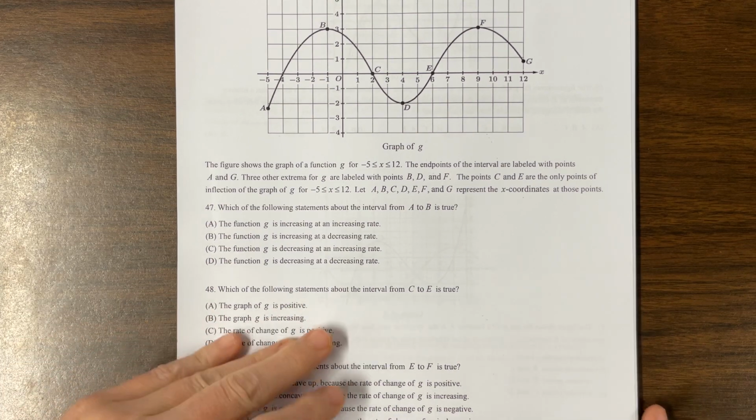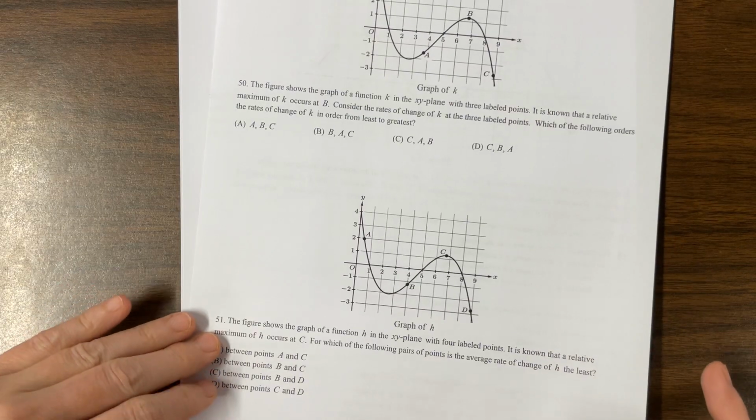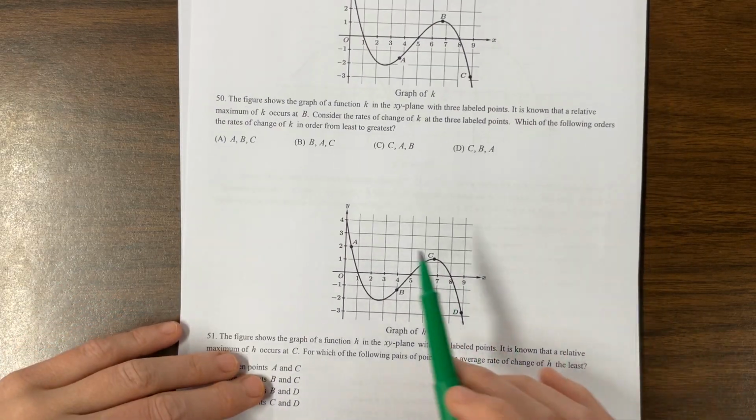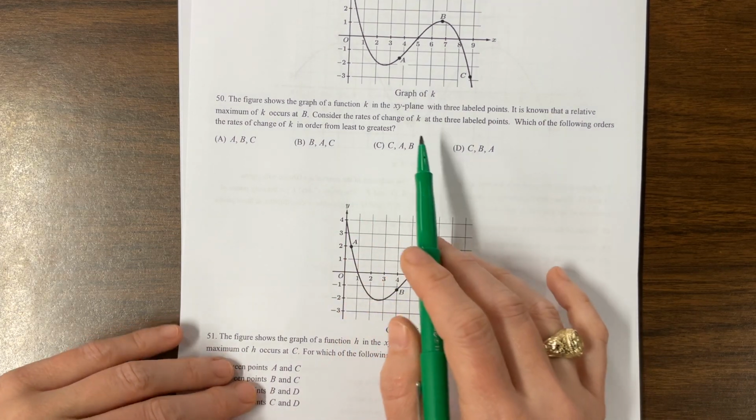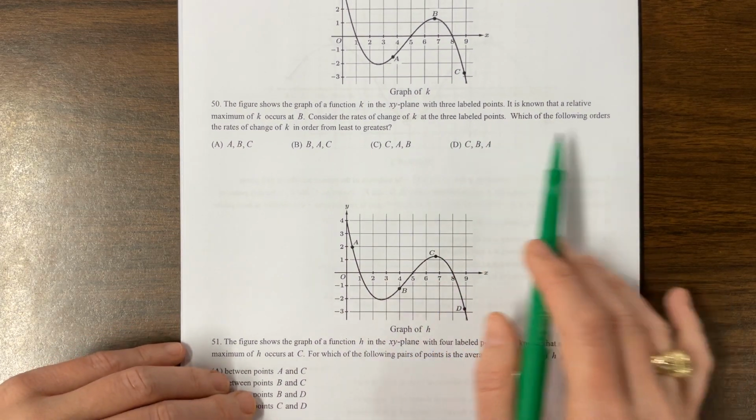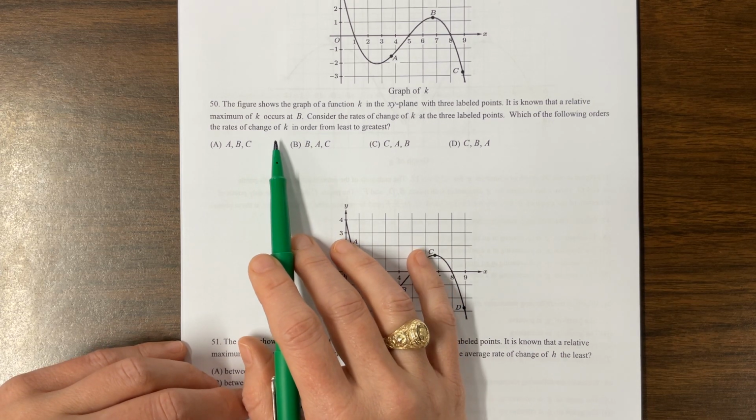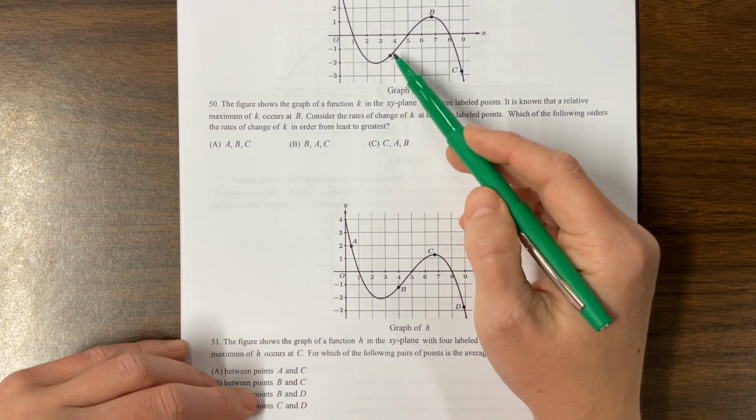You know what? This is pretty similar. A relative maximum. Consider the rates of change of K at the 3 labeled points. Which is the following order of rates of K?